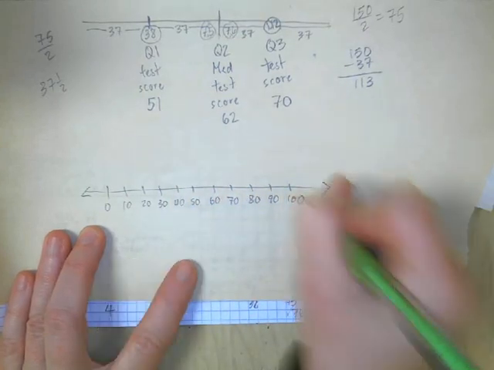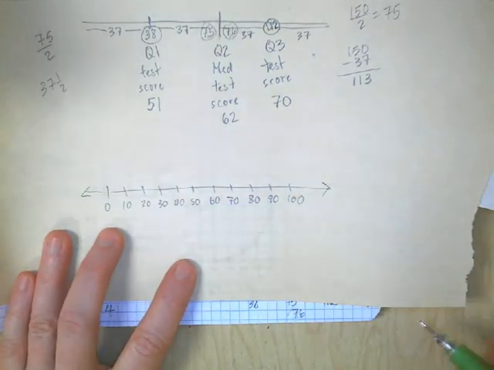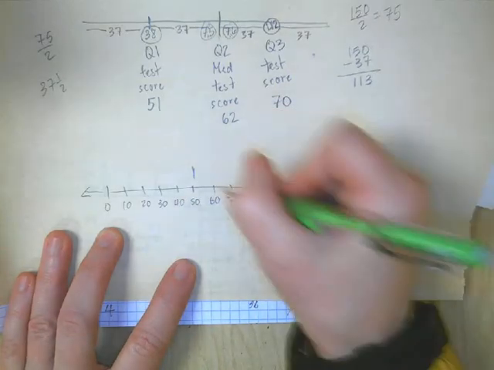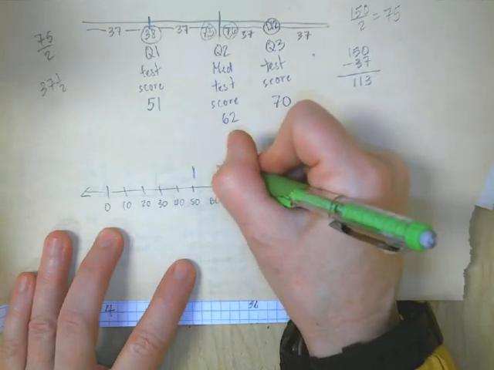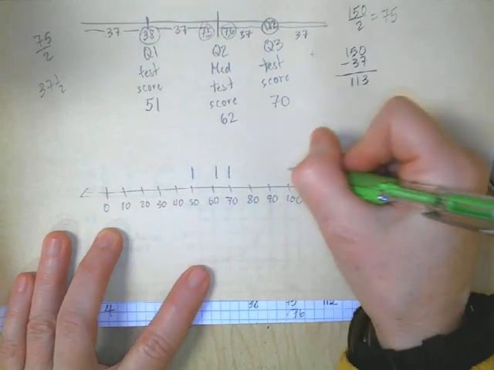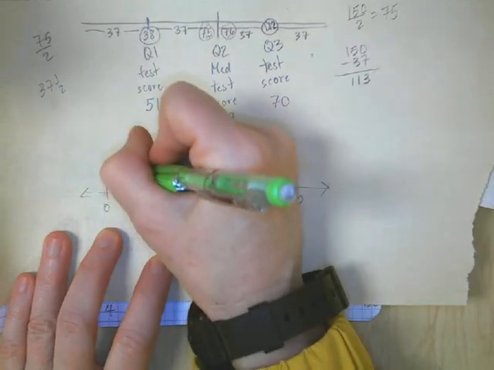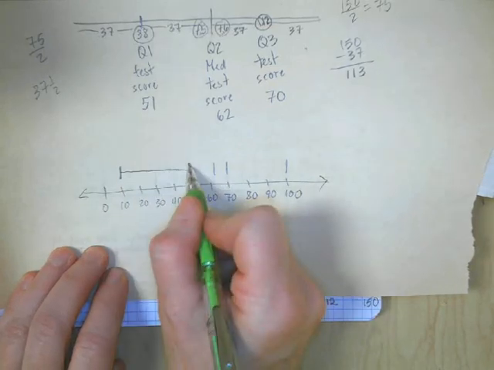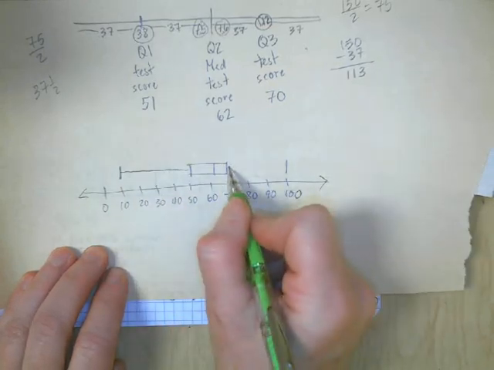All right, so now I can put on my Q1, which would be 51, so that's around here. My Q2 is 62, so around here. 70 is around here. My maximum, I'm saying, is 100, and my minimum, according to my table, is 10. Nobody did worse than that. And then I connect my lines, and there's my box plot.